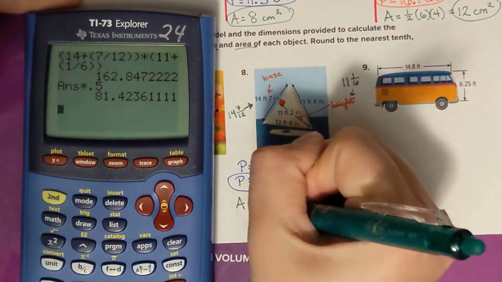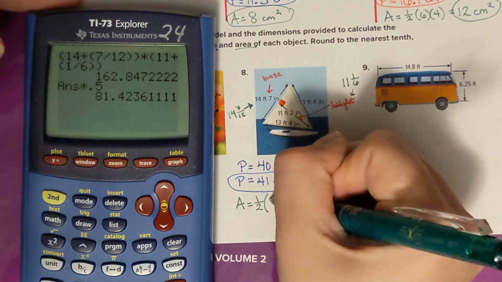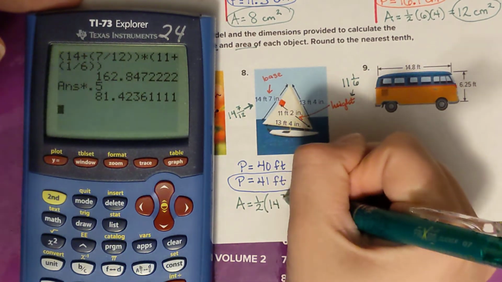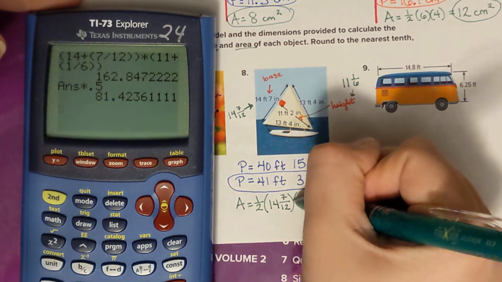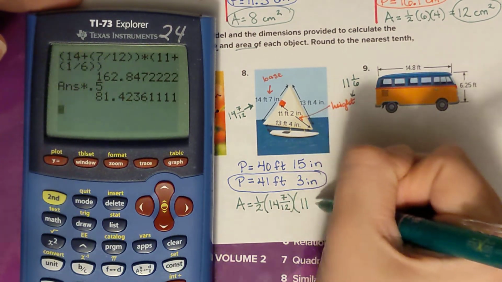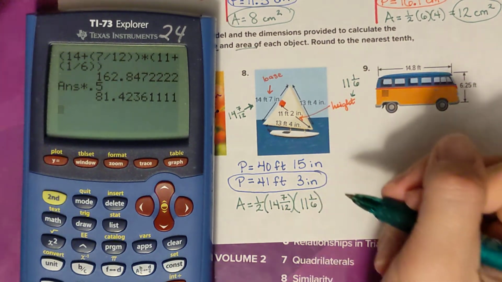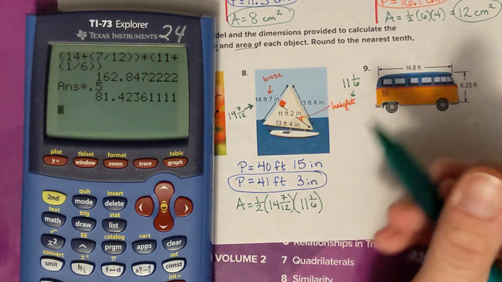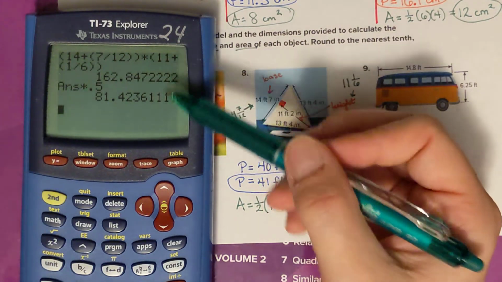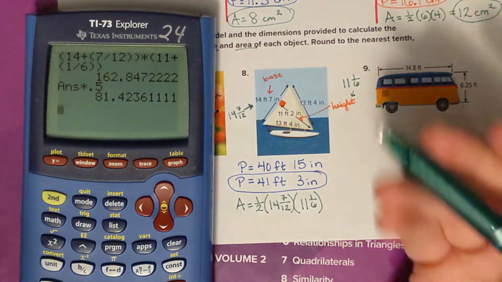So again, the area we did is half of the base, which was 14 and 7/12, times 11 and 1/6. And I let the calculator do the majority of the work for me, because why not? You have one, might as well use it.